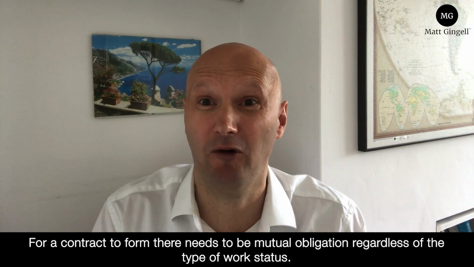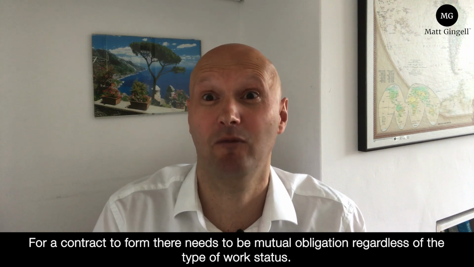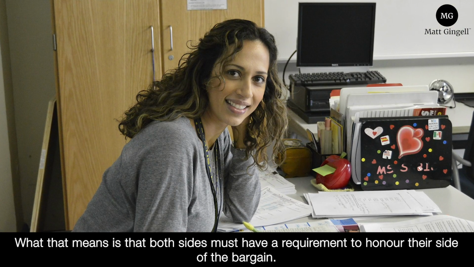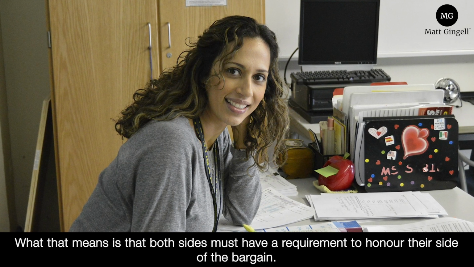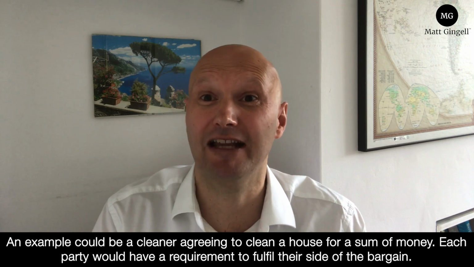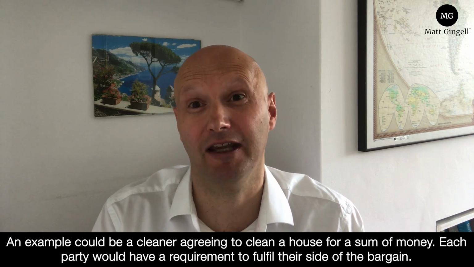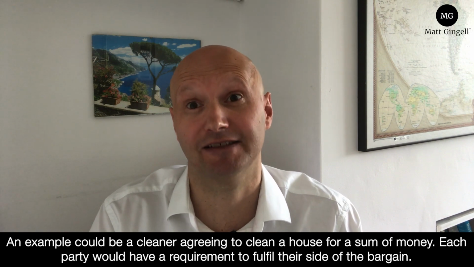For a contract to form, there needs to be mutual obligation, regardless of the type of work status. What that means is that both sides must have a requirement to honour their side of the bargain. An example could be a cleaner agreeing to clean a house for a sum of money. Each party would have a requirement to fulfil their side of the bargain.